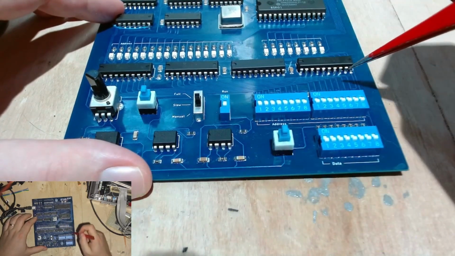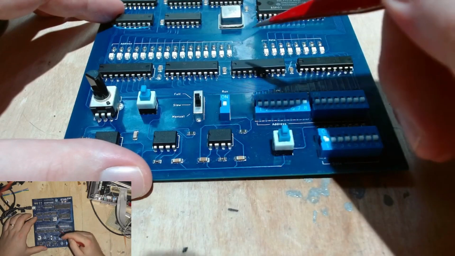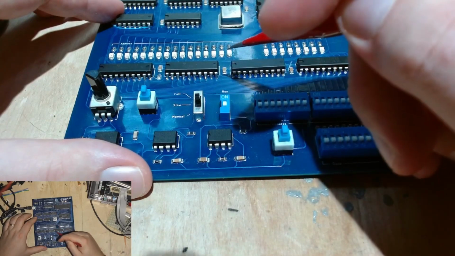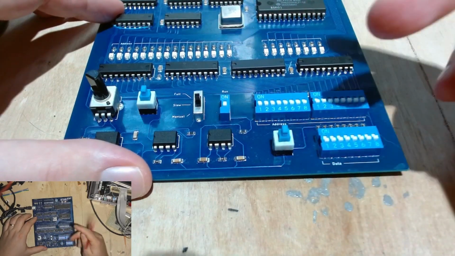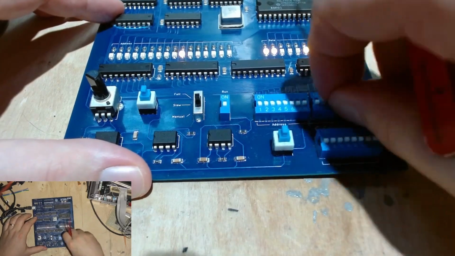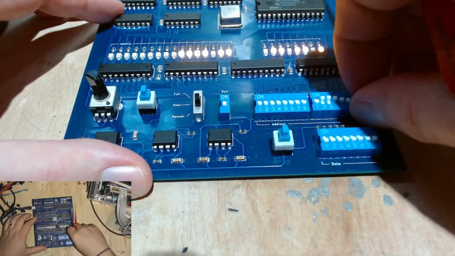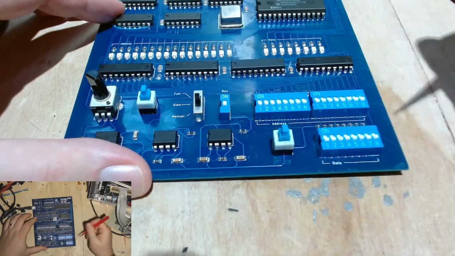Because these switches at this point, when we're not in run mode, when we're in program mode, are literally directly connected over to these LEDs. So they're just sending 5 volts over or not. So that's what's going on there.